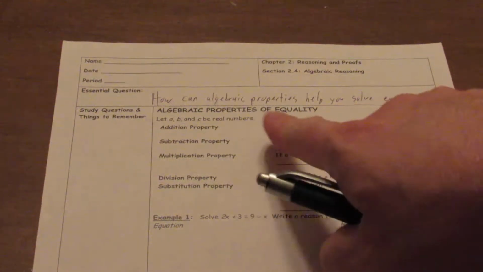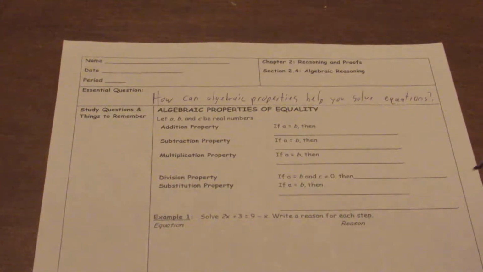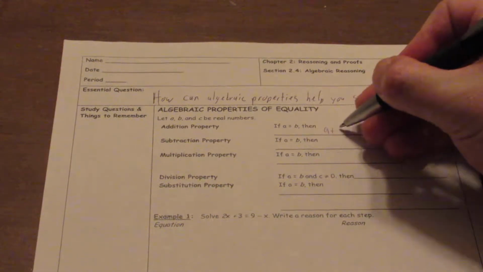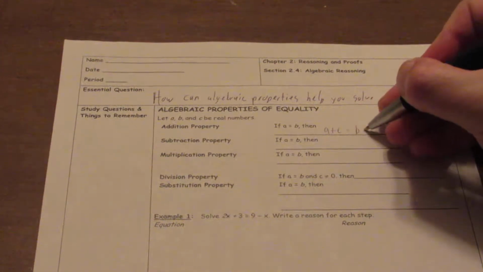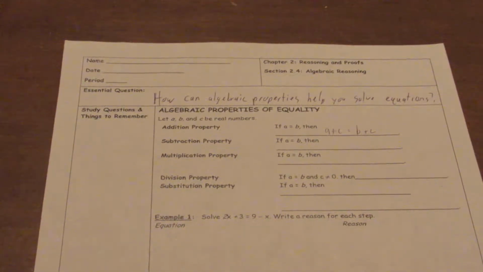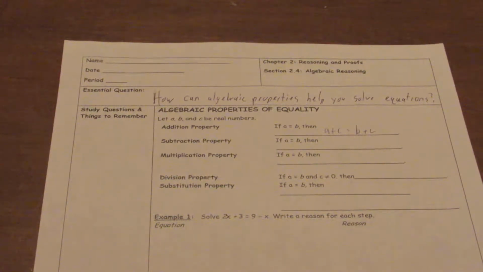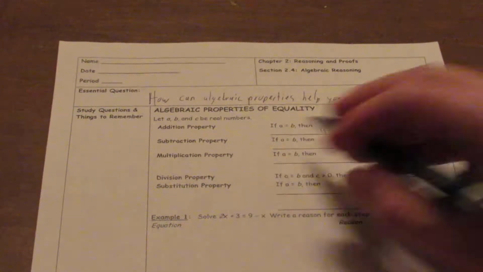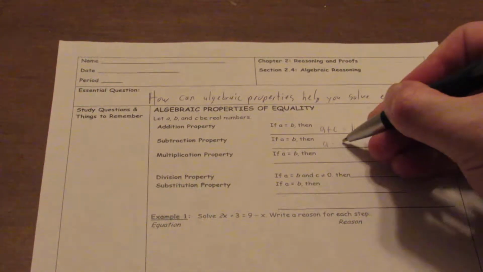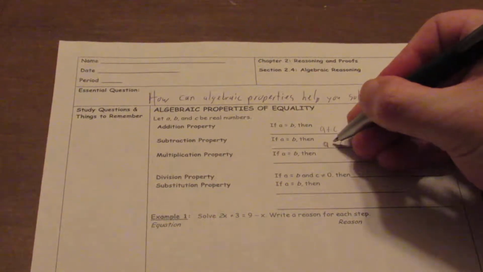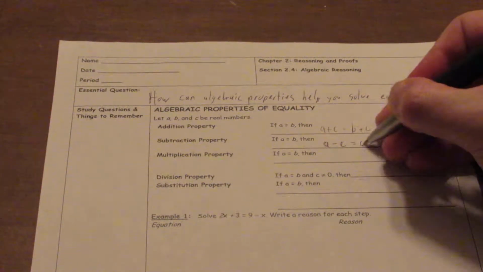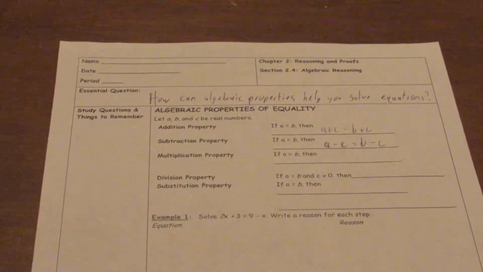So the addition property, right? If A equals B, then A plus C equals B plus C. These are all properties you're familiar with. This is saying I can add the same thing to both sides. Subtraction property. If A is equal to B, then A minus C equals B minus C. Saying I can subtract the same thing from both sides.